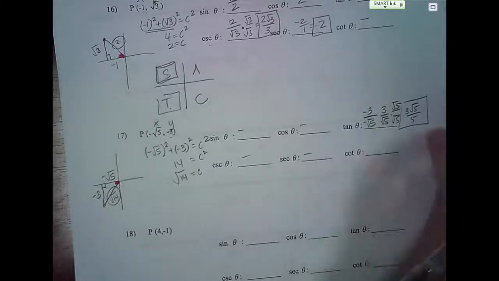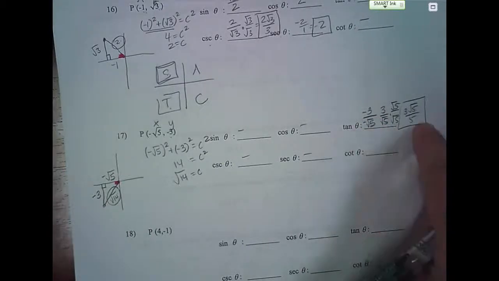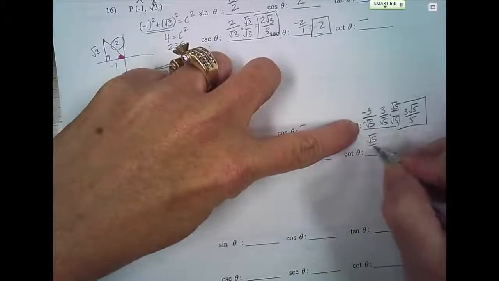Now then flip. The easiest thing to flip is the first, because if I flip this, then the radical goes in the bottom. I know it's positive, so I'm going to have root 5 over 3, and that's your answer.